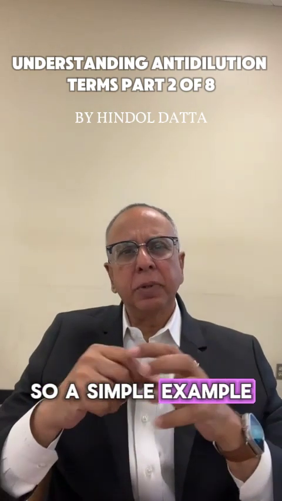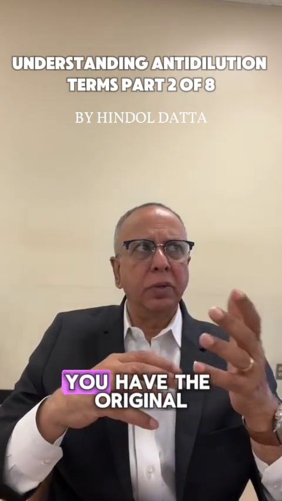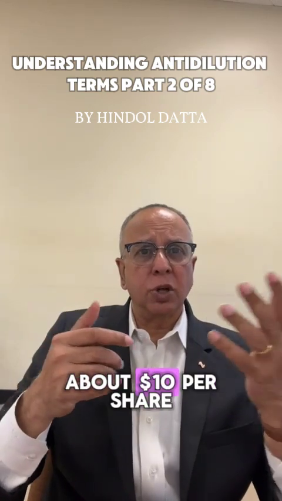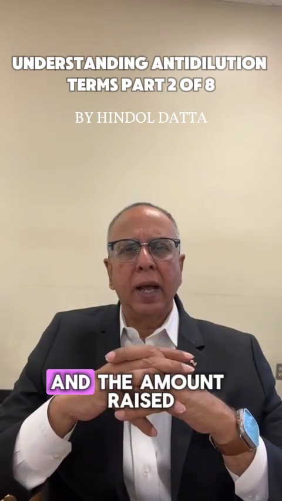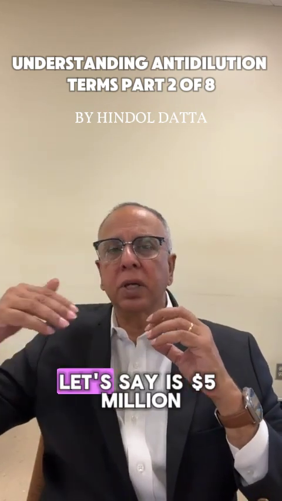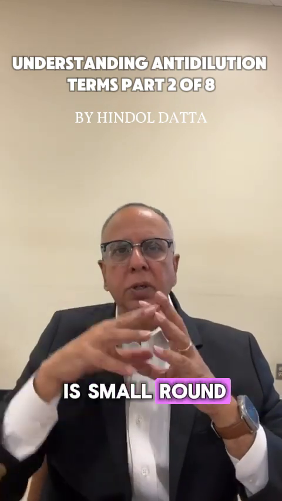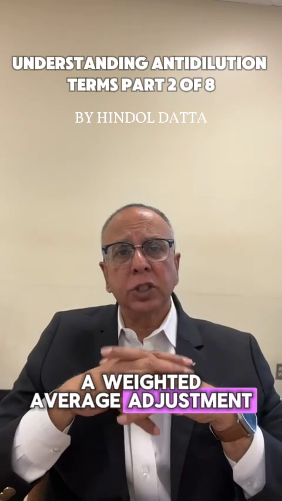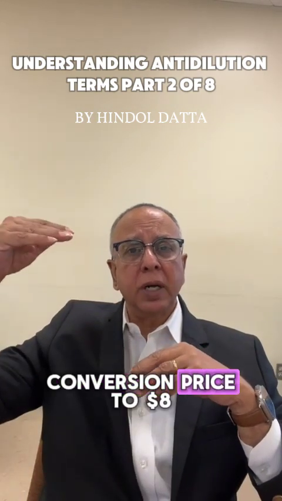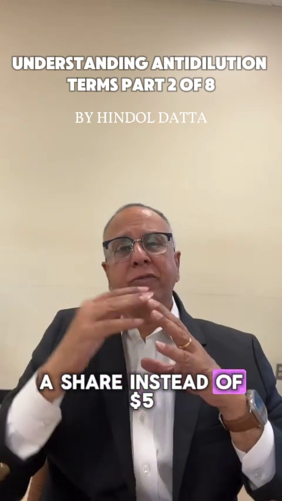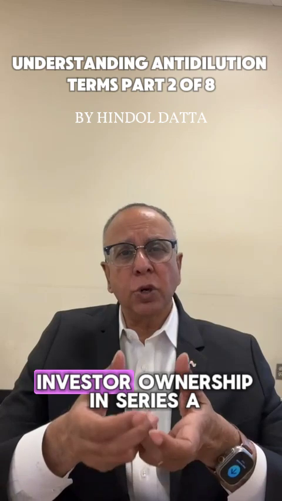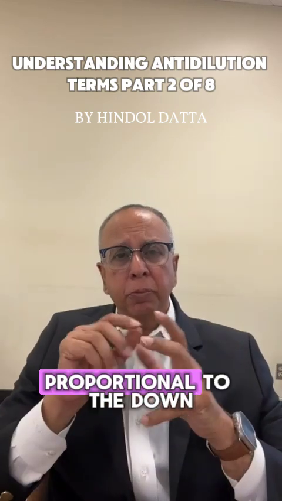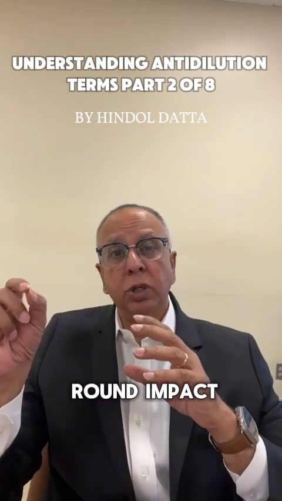So a simple example: the original price, as we talked about, is $10 per share, your Series B down round is $5, and the amount raised in the down round is, let's say, $5 million. It's a small round. So now a weighted average adjustment might reduce the conversion price to $8 a share instead of $5. So it results in a modest increase in Series A investor ownership, proportional to the down round impact.